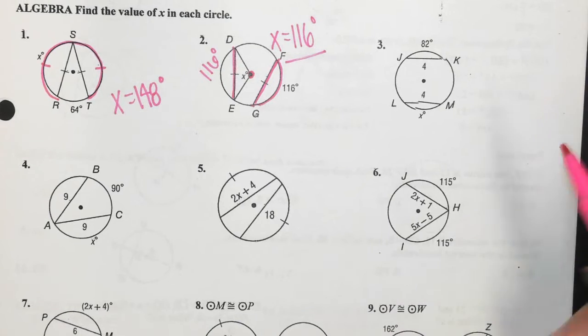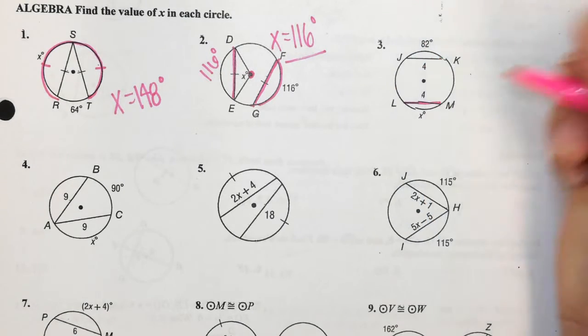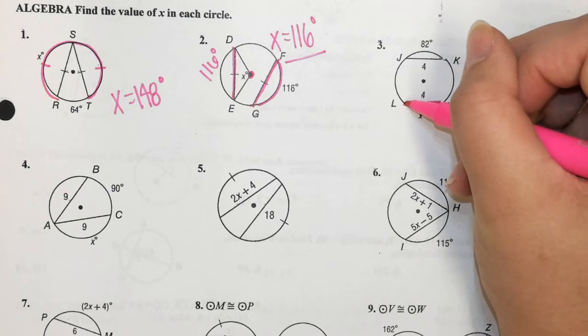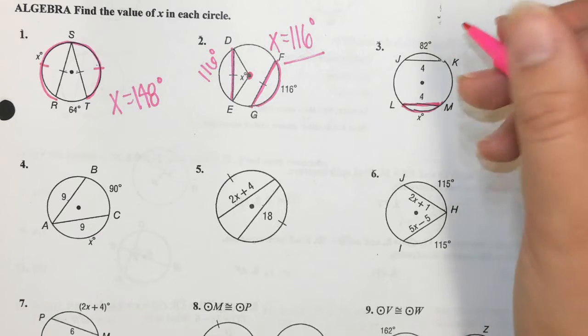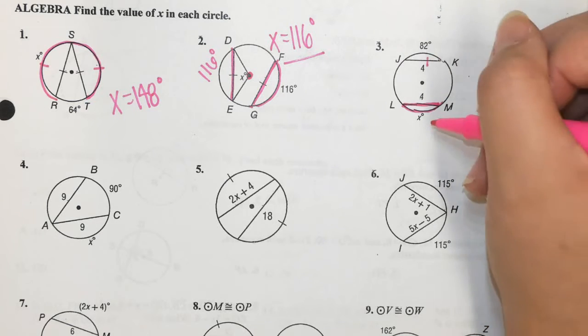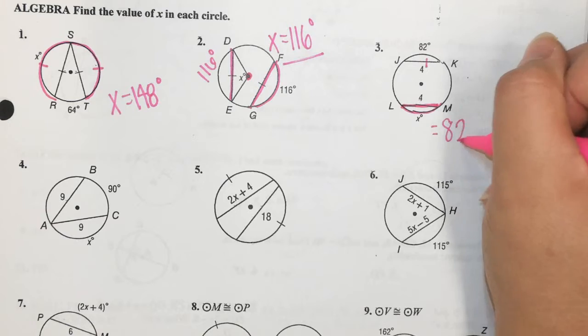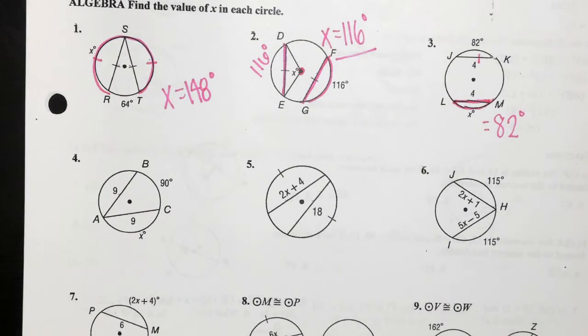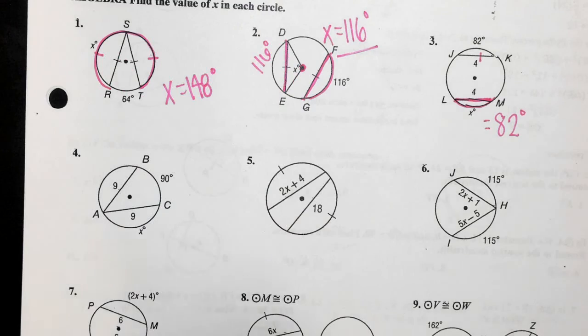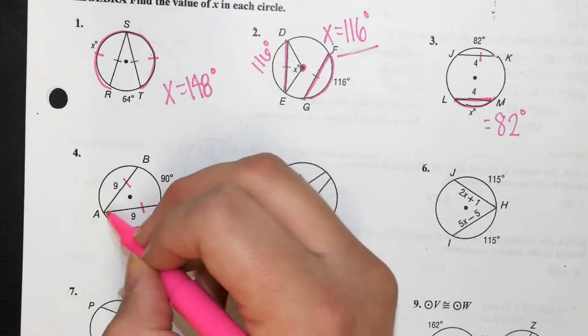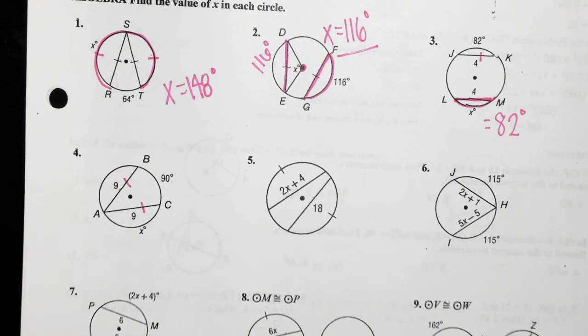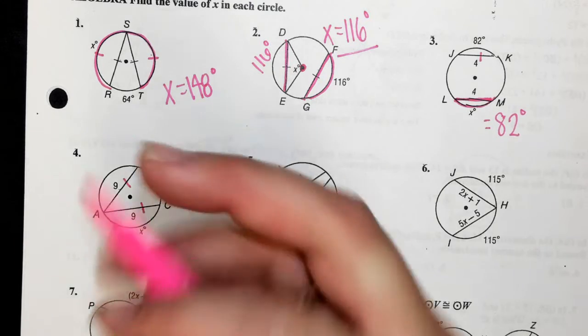I know 3 looks a little weird. When I went to copy this, it messed up. So pretend that's a straight line and that this arc is also a straight arc. I know that this chord's 4 and this chord is 4. So if this arc's 82, x is also 82. 4 is very similar to 1. I know these two chords are congruent. Therefore, these arcs are congruent. 90 is taken up, so how many do I have left for the whole thing? 270, split evenly between 2 pieces. So 135.